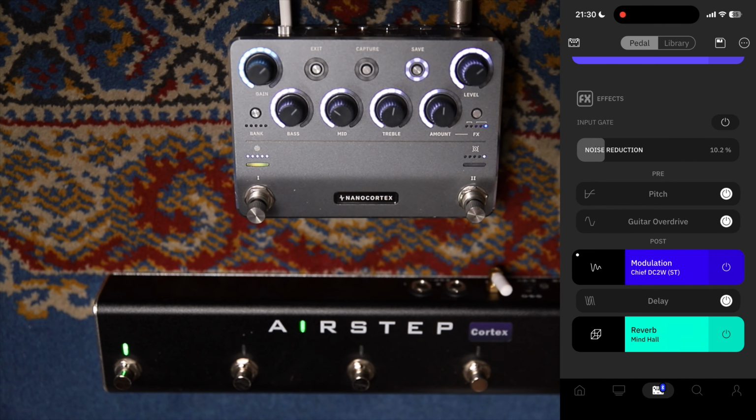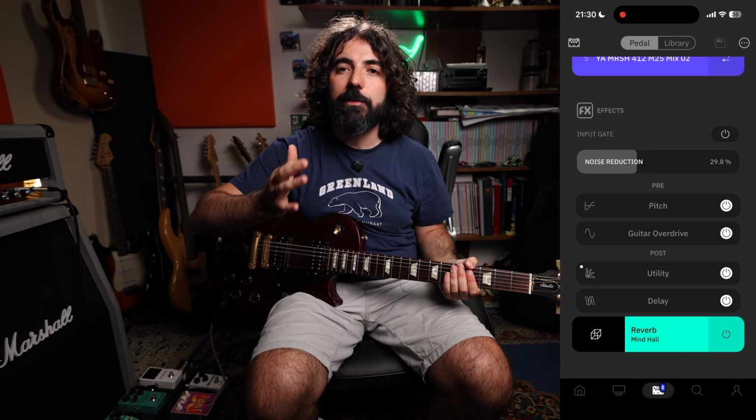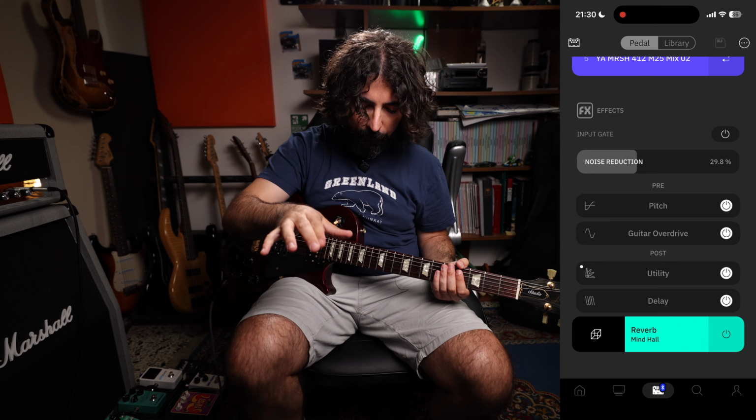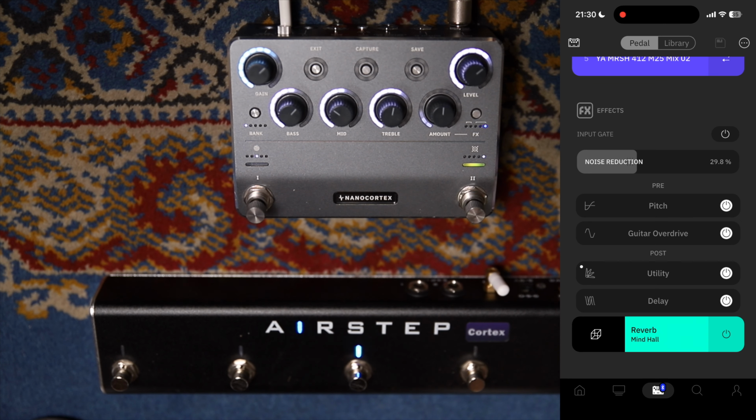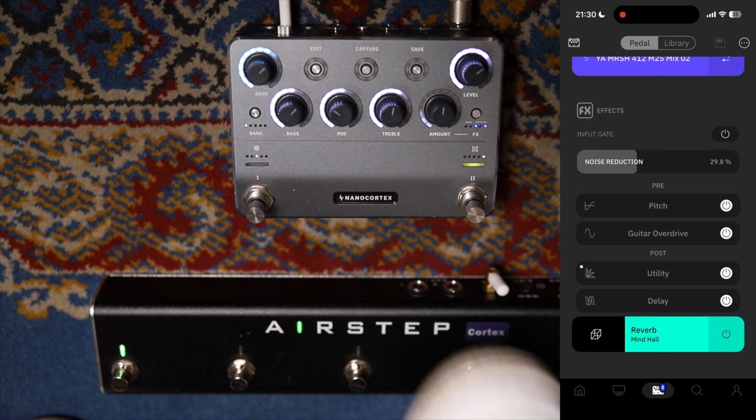And I can go back to the basic presets. And of course, every time you change the preset from the Nano Cortex itself or from the preset selector on the Airstep, you go back to the default scene.